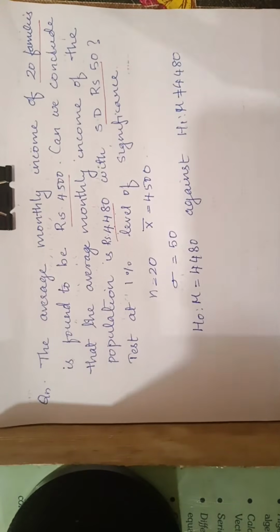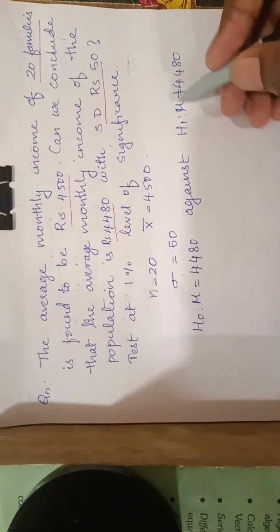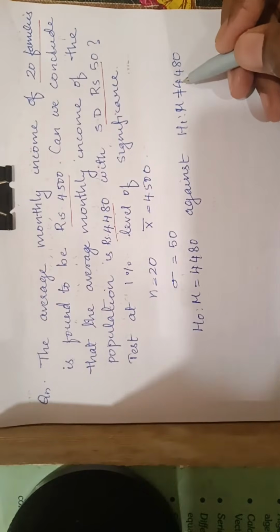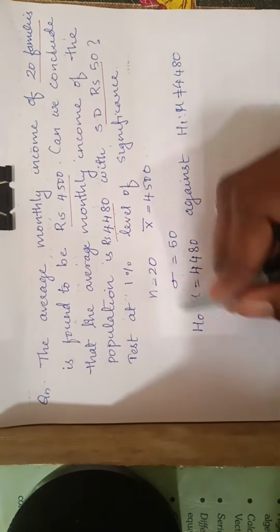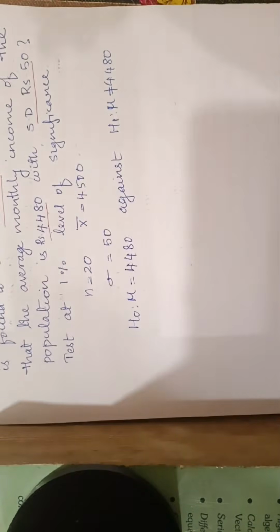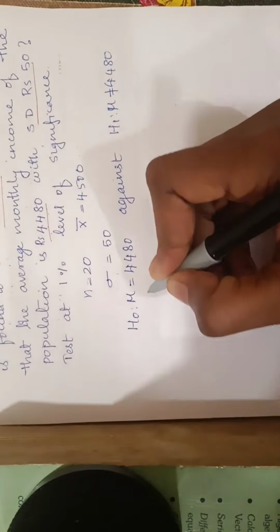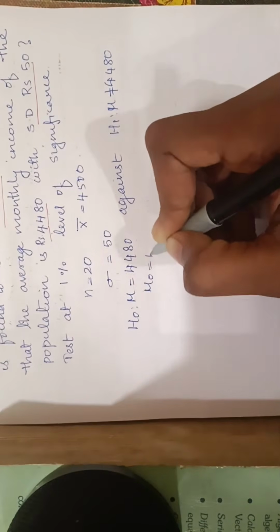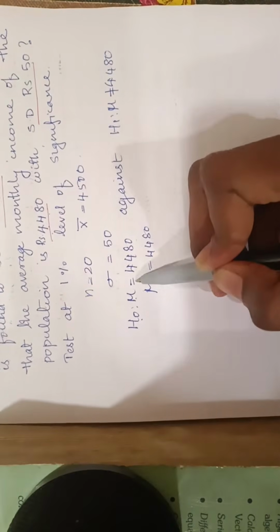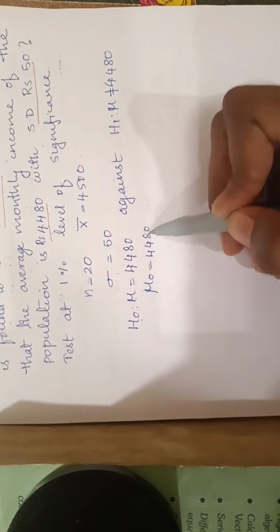If you are given keywords like less than or greater than, then you can take that keyword into your alternative hypothesis. The null hypothesis always will be taken as equal to. Now from this we can write mu naught is equal to 4,480, because our null hypothesis is H naught: mu equal to mu naught. So mu naught is 4,480.